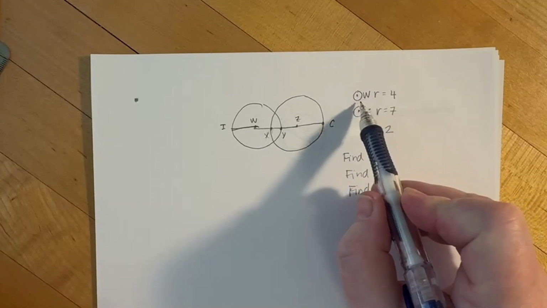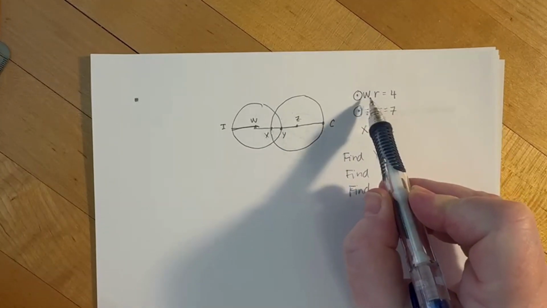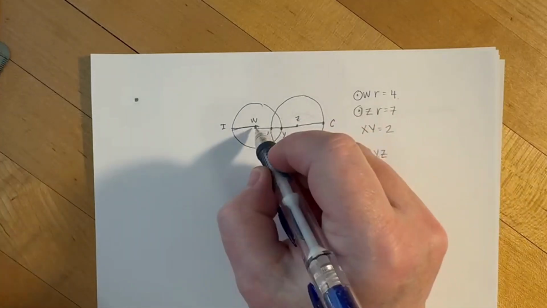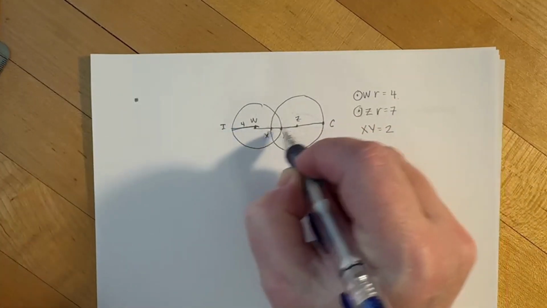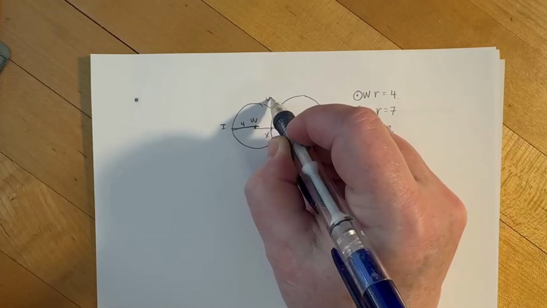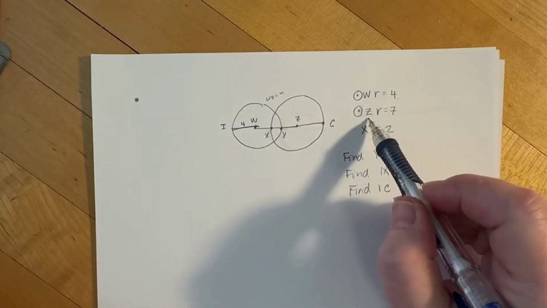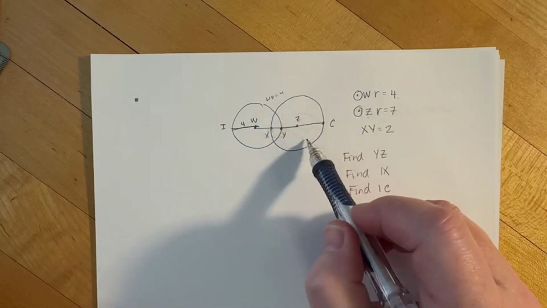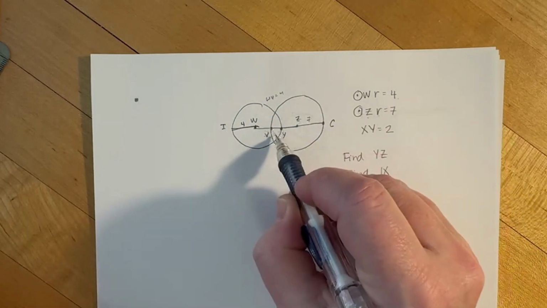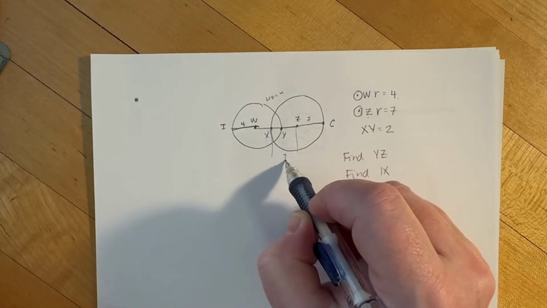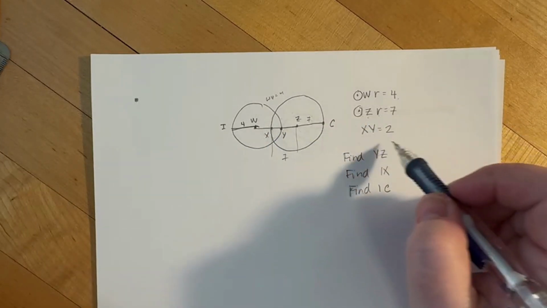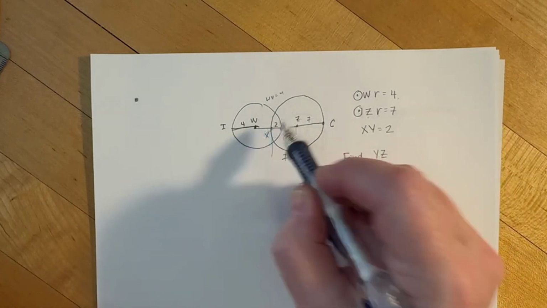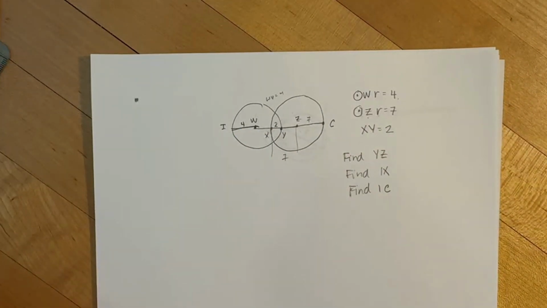Okay, so I've got circle W's radius is 4. So this right here is 4, and this WY is equal to 4. The radius of circle Z, that's this circle right here, is 7. So this right here is 7, and then this segment right here is 7 as well. And I'm given that XY is 2 right here. Okay. So the first thing we're asked to find is YZ.